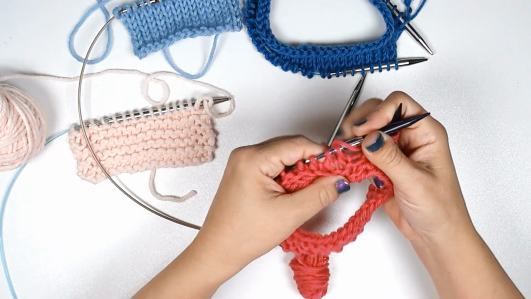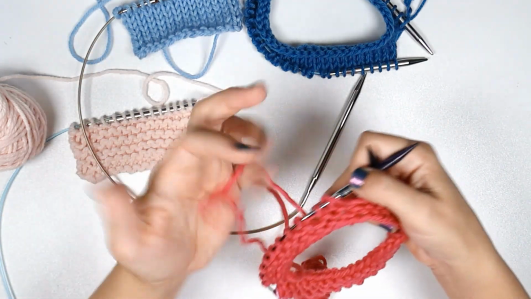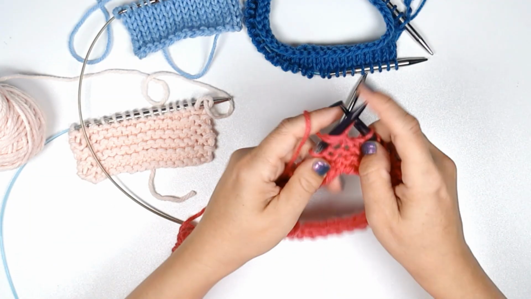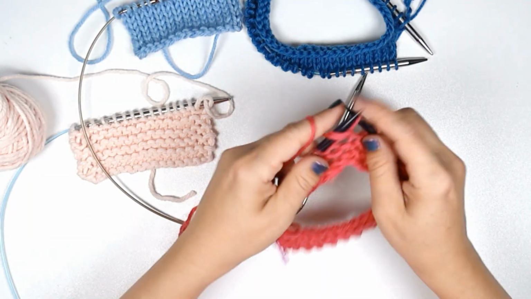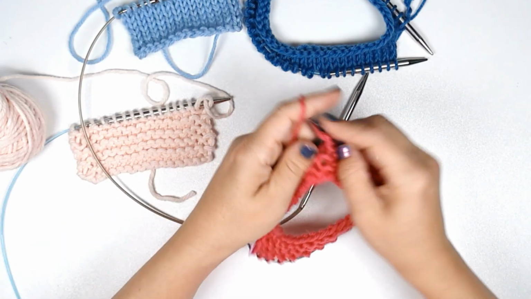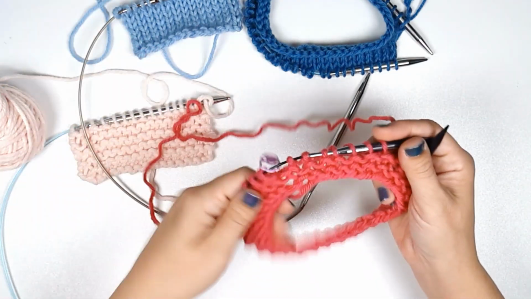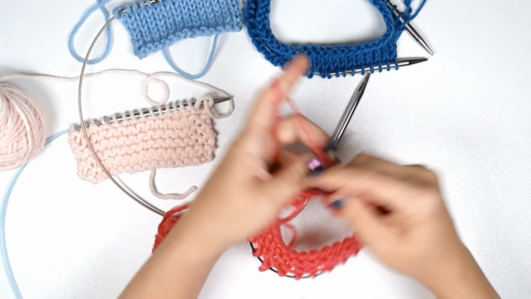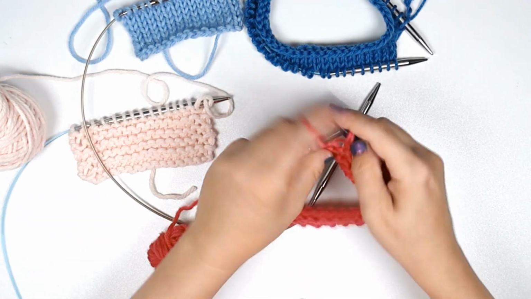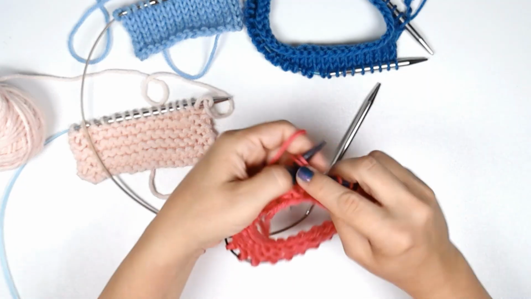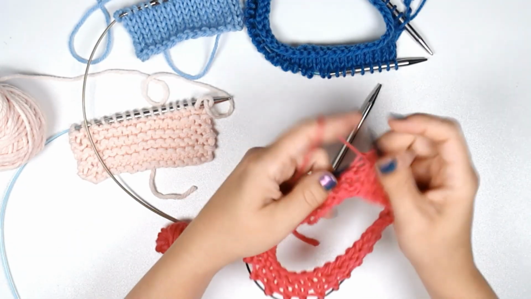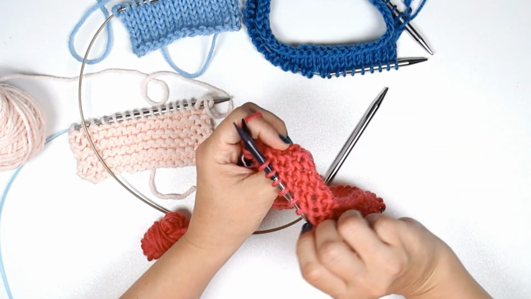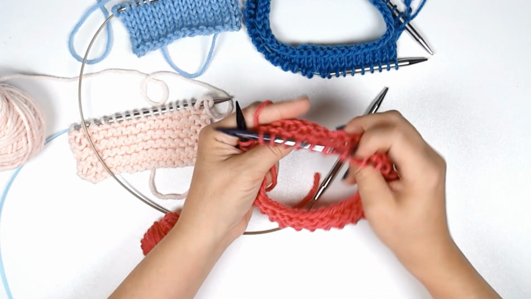So here I'm seeing flat stitches. I'm ready to purl in this swatch, and I'm going to purl to create a garter ridge. Once I hit my marker, I'm going to switch to knit. So for in the round, to work garter stitch, you're going to work knit one round, purl one round, and that gives you those garter stitch ridges on both sides of the work.